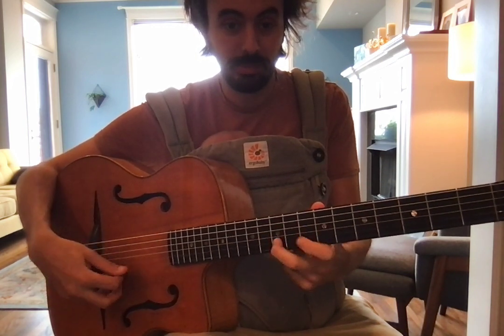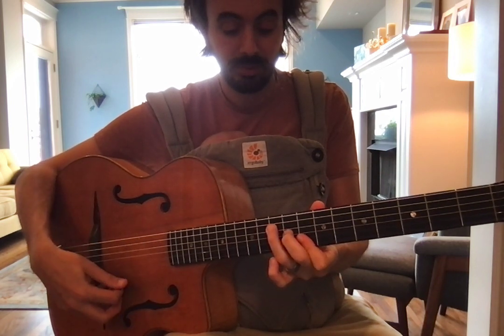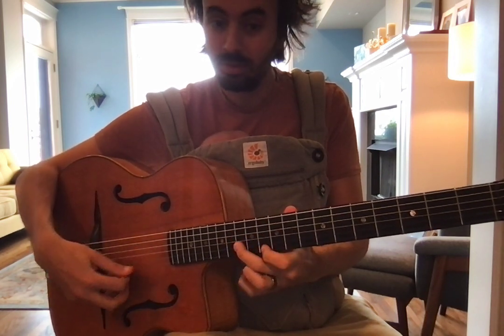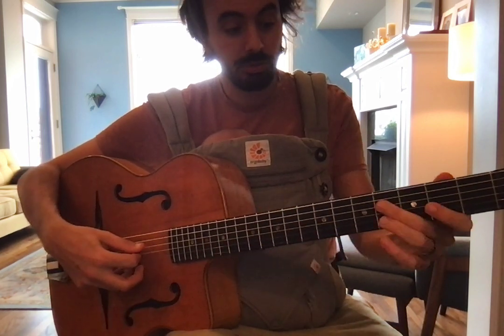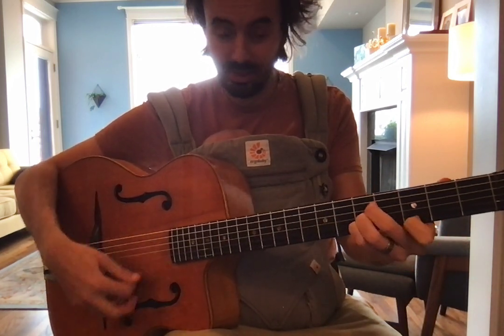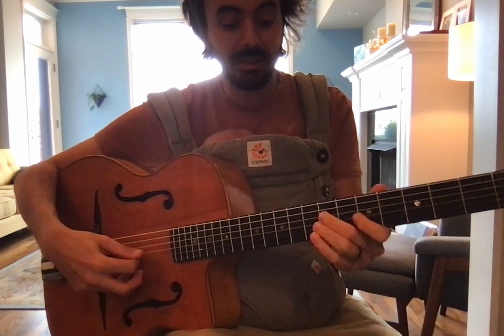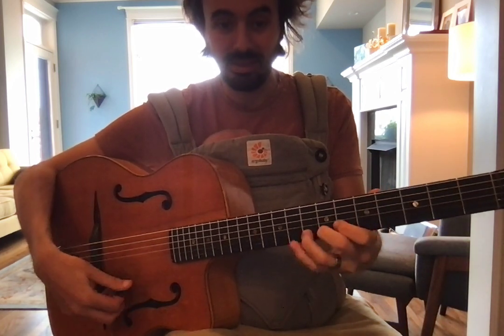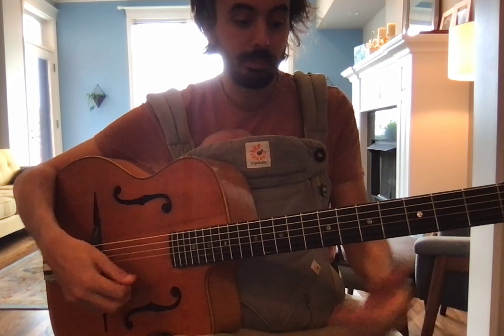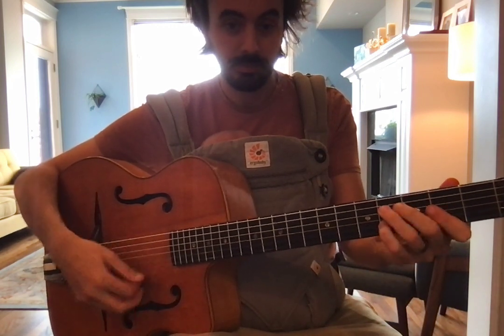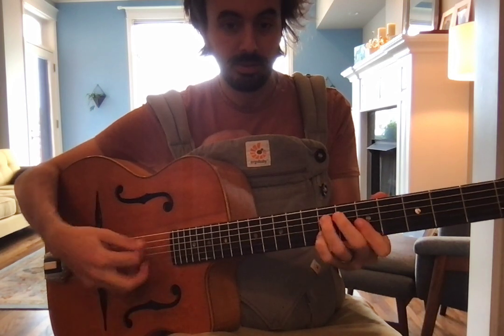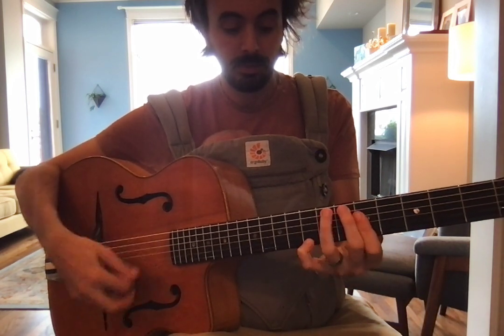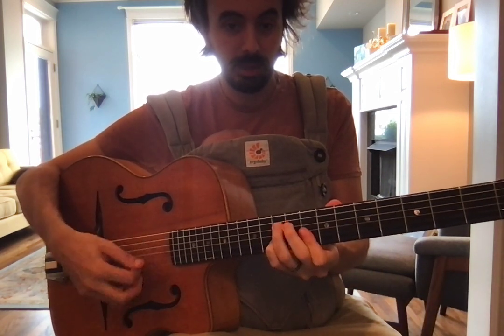So C diminished, moving to C. E flat diminished, moving to, again, same C, right? F sharp diminished, moving to C. And finally A diminished to C. So you can practice these in position. Right? A to C. C diminished to C major.